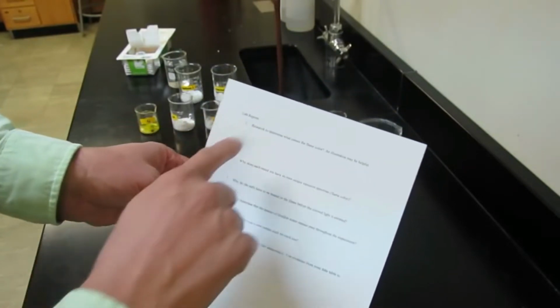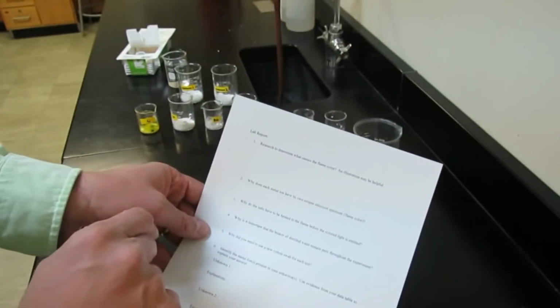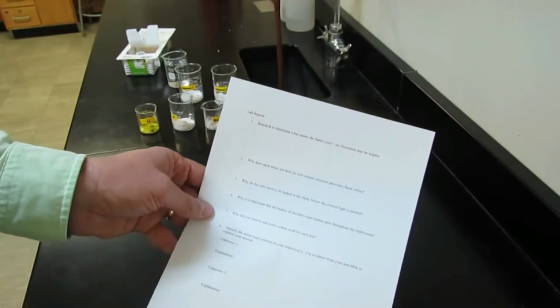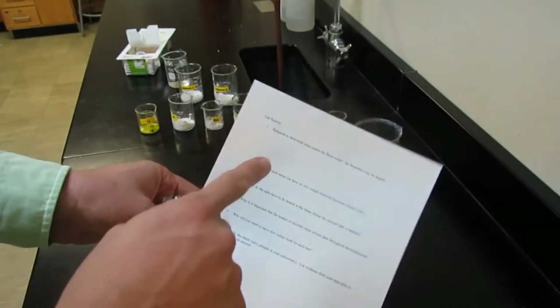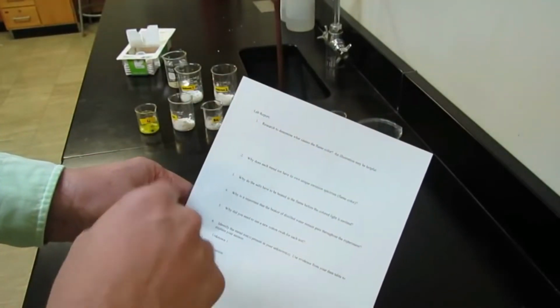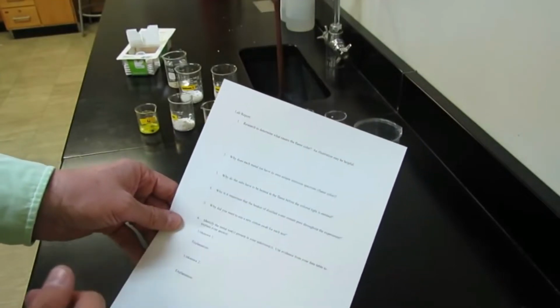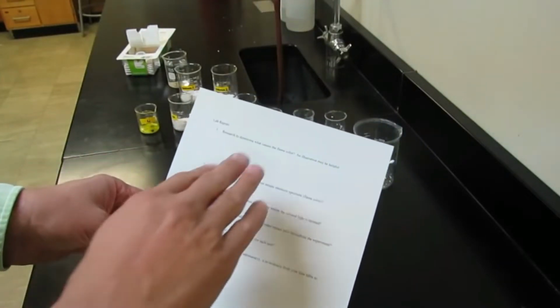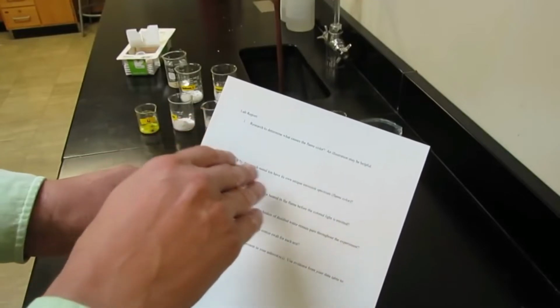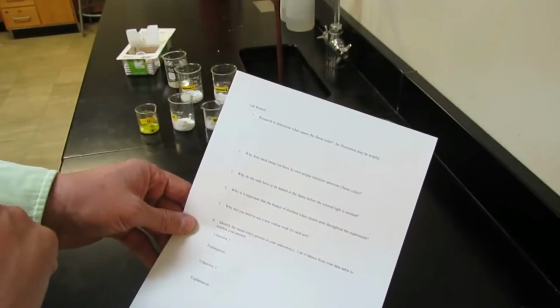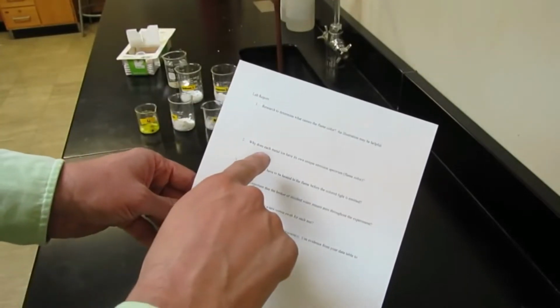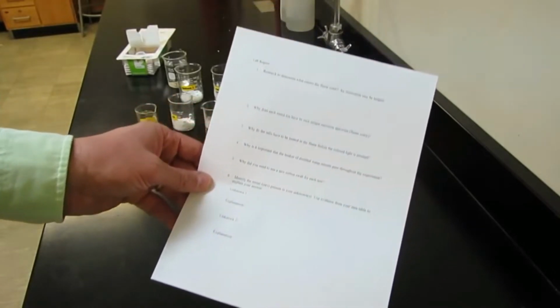So number one, research to determine what causes the flame color. I really want you to consider what causes that color from the flame, and don't write something like, well, it's the chemicals reacting. Please think about it. We've talked about it in class, and you might want to do a little bit of research on your own, and so on down the paper.